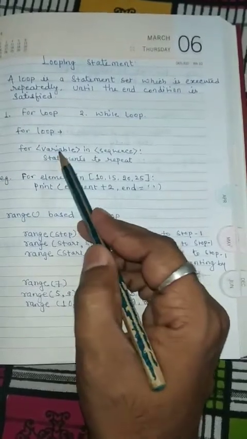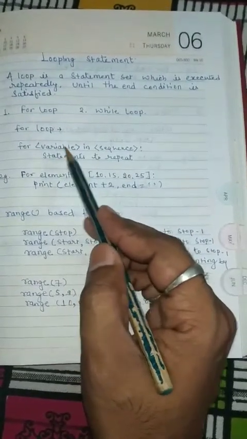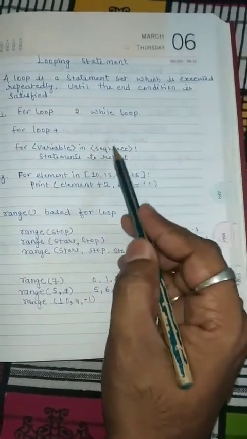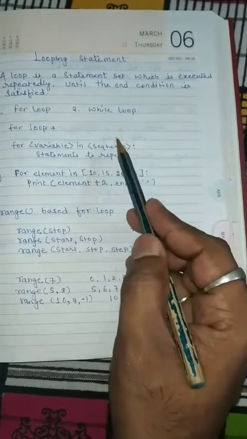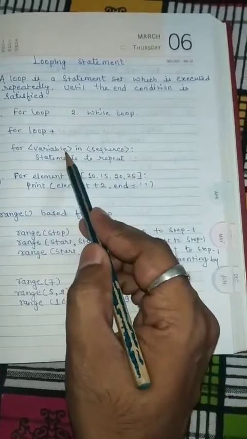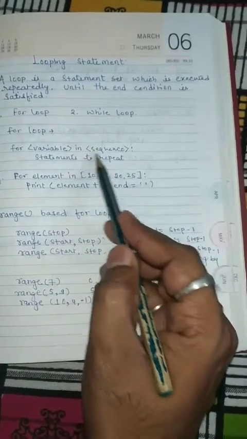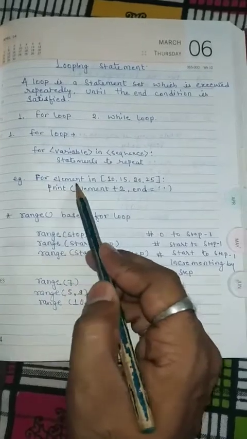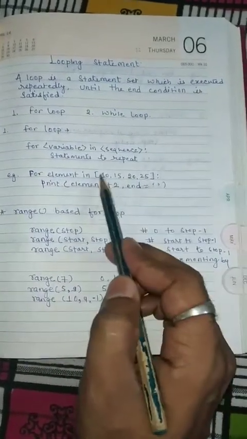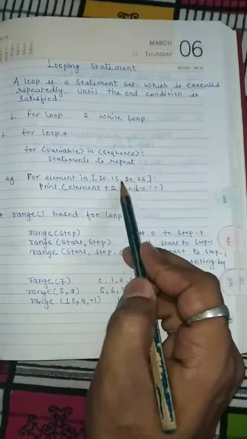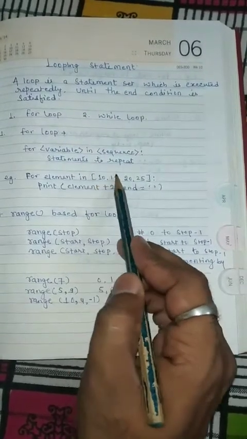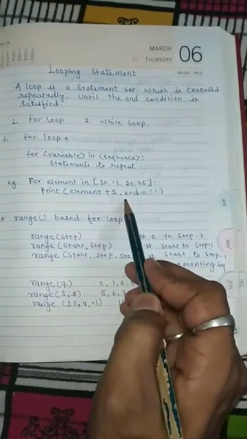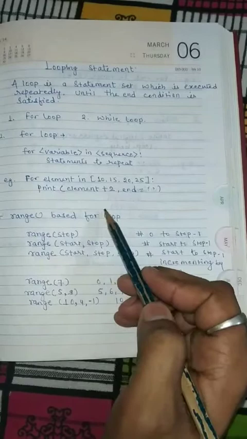Suppose I have taken a variable and here a sequence. For each value of the sequence, the control variable is responsible to take out the value. Here is one example: for element in 10, 15, 20, 25. This is a list of 4 values, and the indexing is 0, 1, 2, 3. Here I am printing element plus 2, comma, and end equal to quotes.